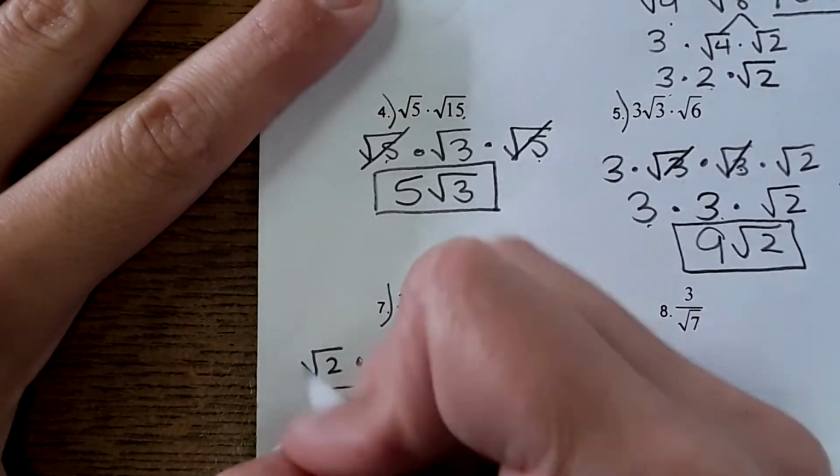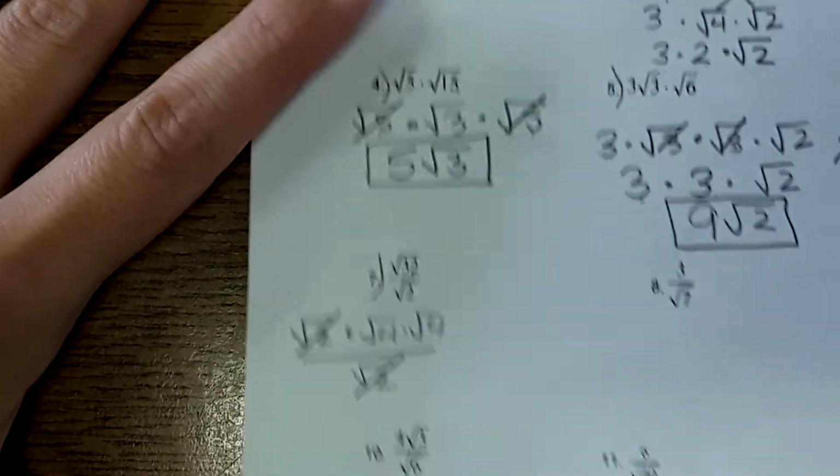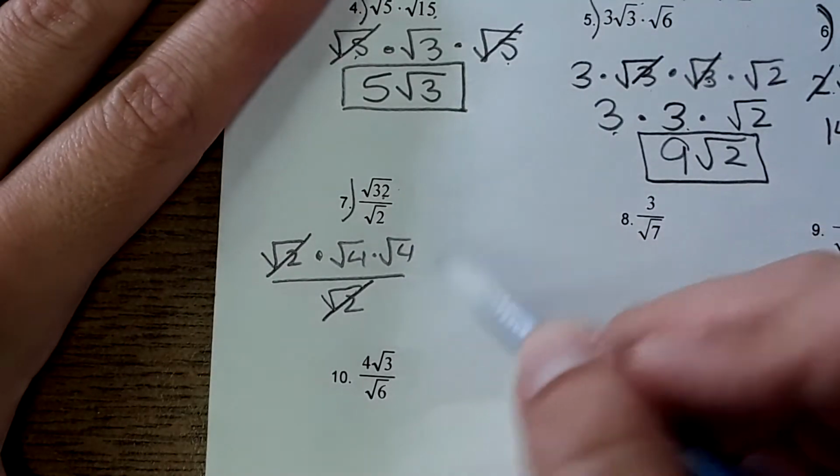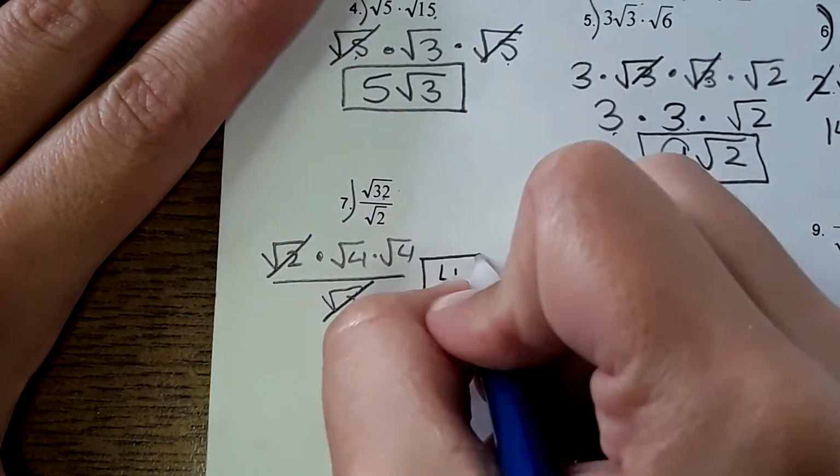Okay. So once I have it set up like this, the square root of 2 cancels. And then square root of 4 times square root of 4 is just 4. So my answer is 4.